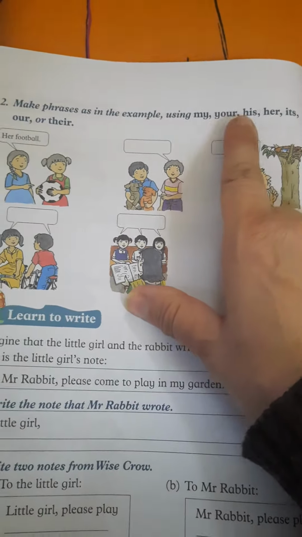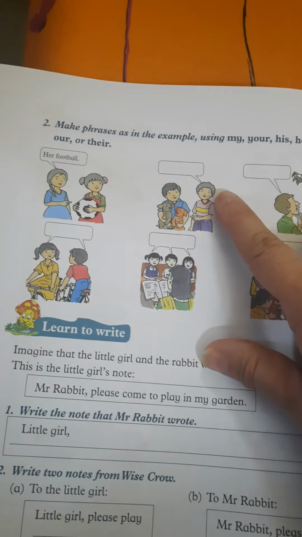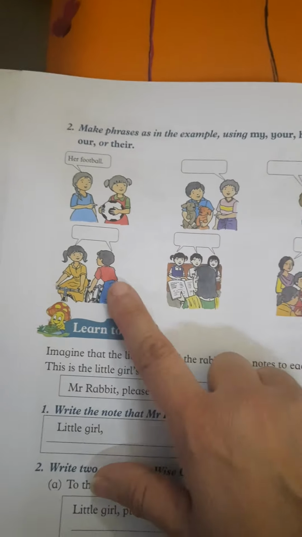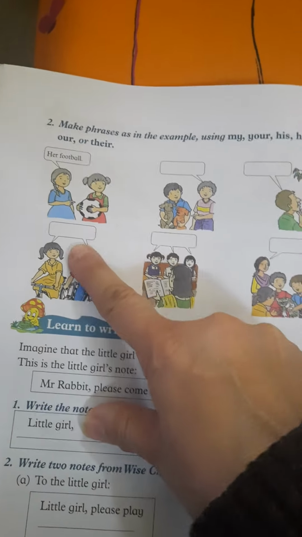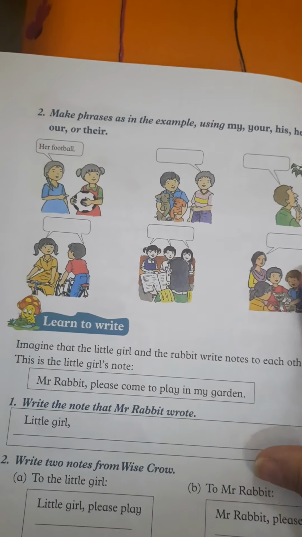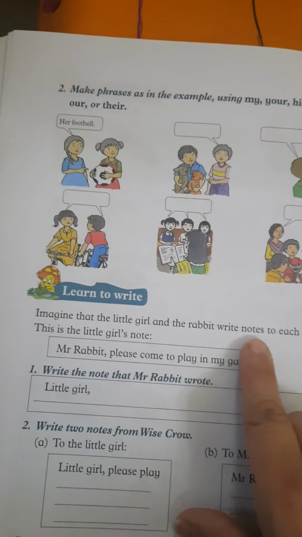Make phrases in the example using my, your, his, her, its, our and their. Her football, their dogs, its nest, their bicycles, their books, their cat. Imagine the little girl and the rabbit write notes to each other.